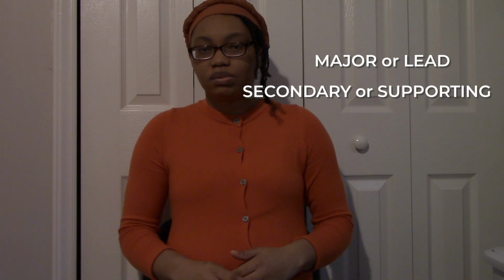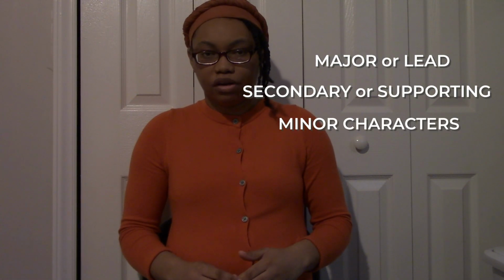For role, there are three types of characters, which are major or lead characters, or primary characters, secondary or supporting characters, and minor characters. Major or lead characters are usually the protagonist and have the most show time within a storyline. Secondary or supporting characters are next in line and play significant roles within the protagonist's life to help them obtain their goals in the story. While minor characters are characters that may be nameless or have few appearances within the storyline.